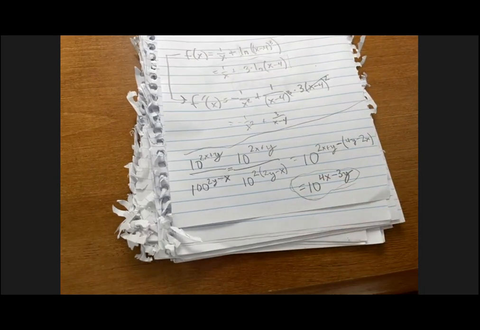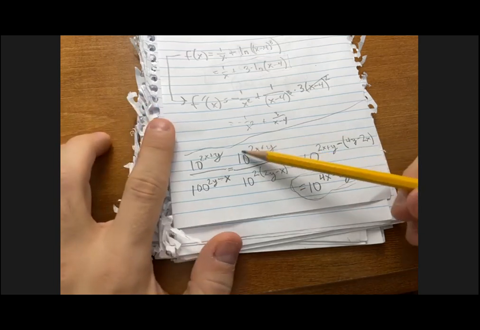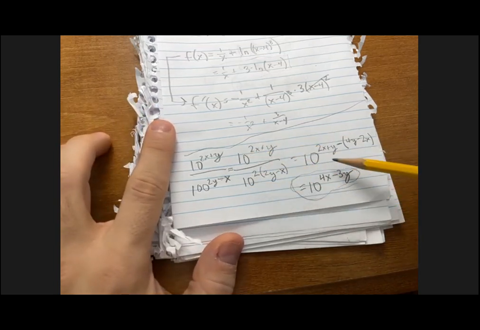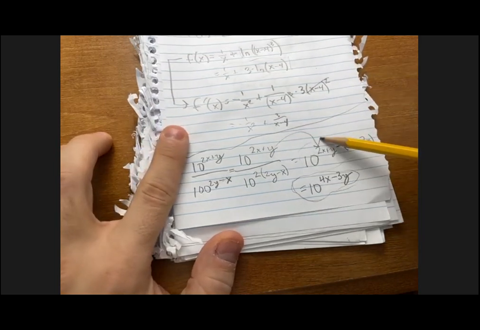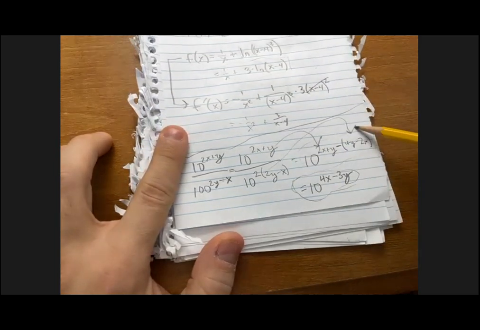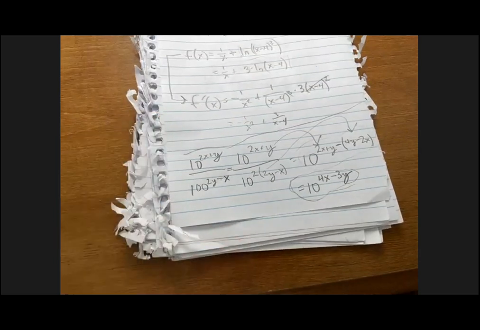Wait, how did you get rid of the bottom 10 again? How did I get rid of the bottom 10? Oh, I didn't. I just combined this numerator and this denominator into one power of 10, where this term was the numerator and this term was the denominator. And I'm subtracting, of course: I take the numerator's power and subtract the denominator's power. That's one of the rules of exponents that I meant to show you. Maybe I should have left it up a little longer, but it was there.